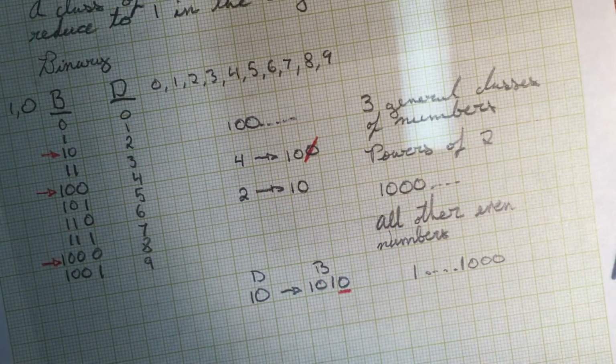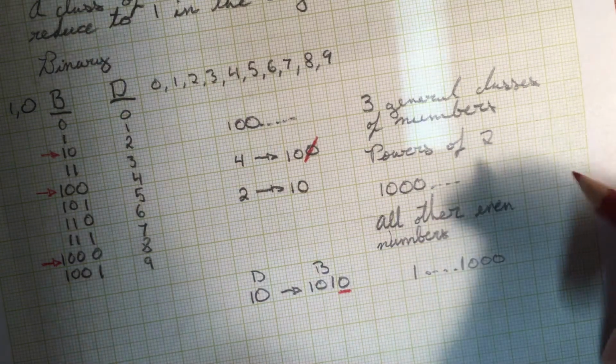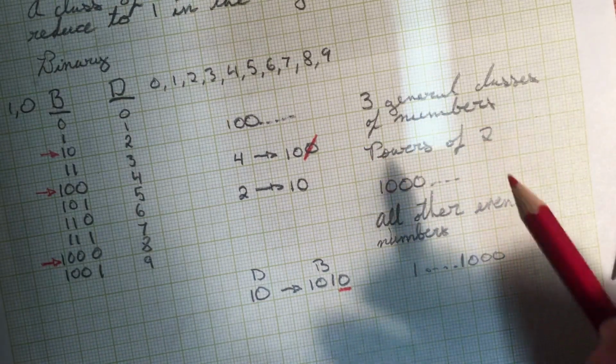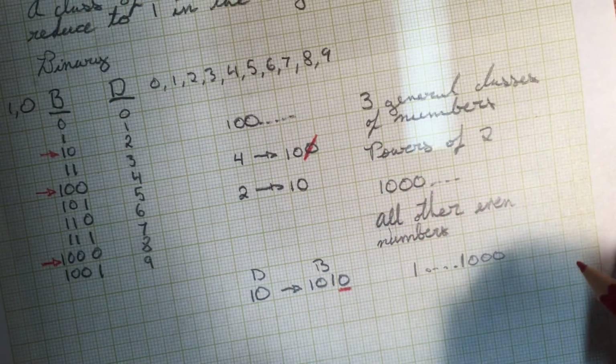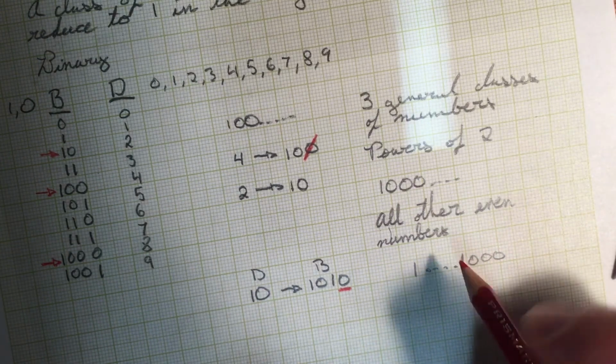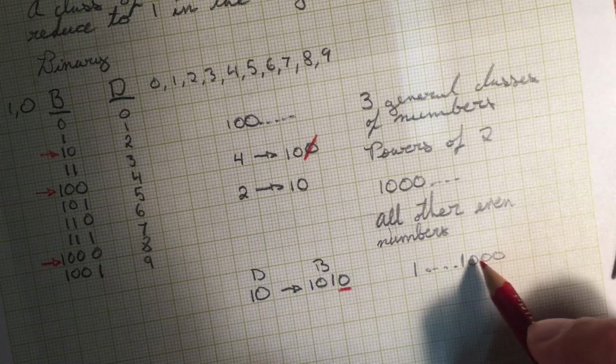So you can see again in binary, with division by 2, we've got powers of 2, which is a special type of number. And then we've got all other even numbers, which is a 1, some mix of zeros and ones ending with a 1, and then some string of zeros.